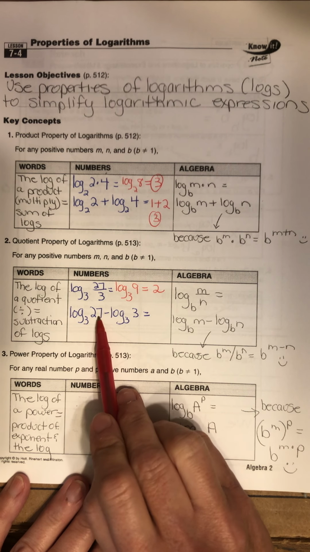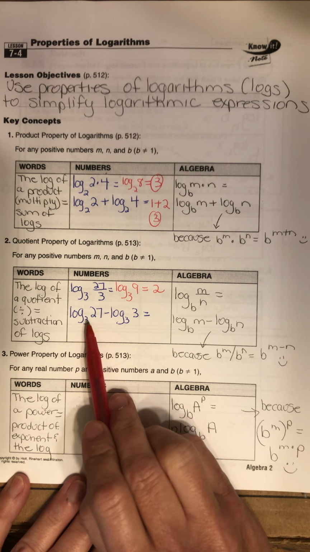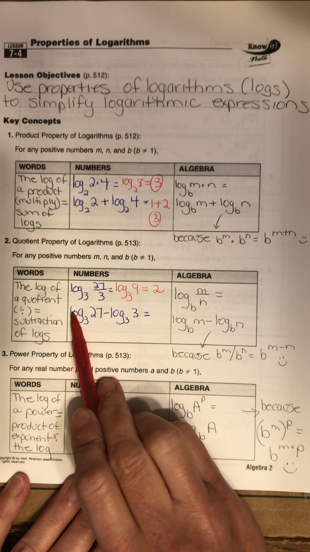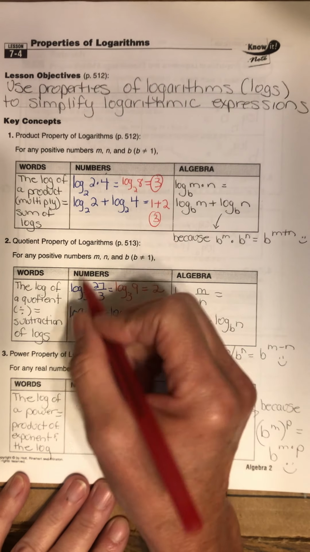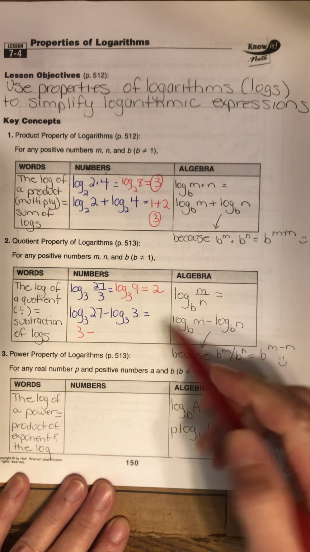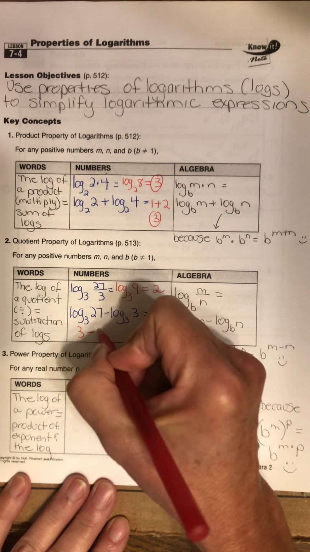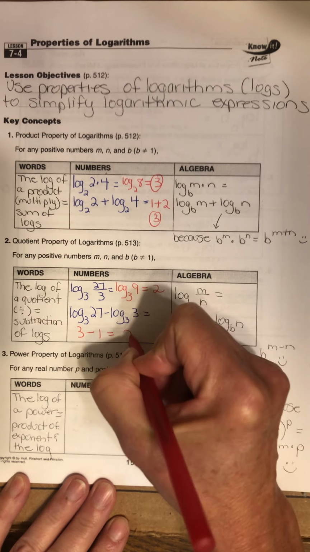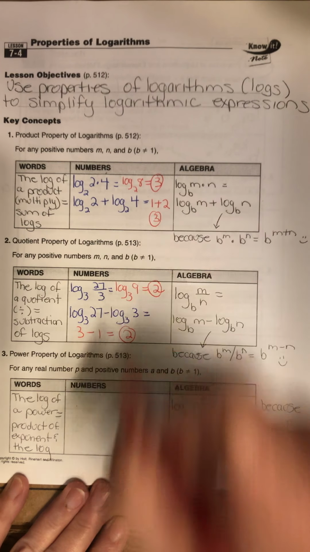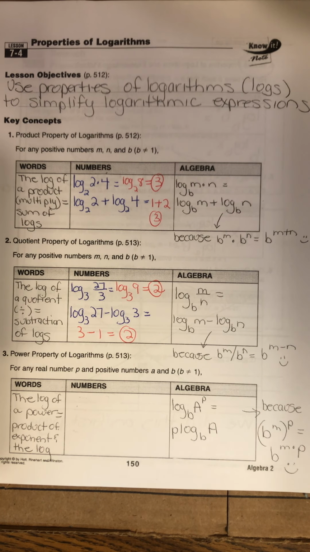Log base 3 of 27 is 3, because 3 to what exponent is 27, minus log base 3 of 3. 3 to what exponent is 3 is 1. 3 minus 1 is 2. They are equal to each other.